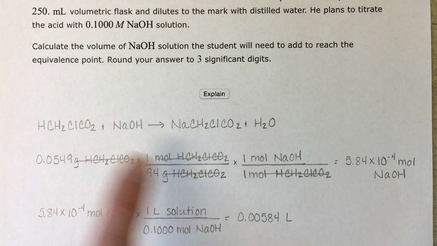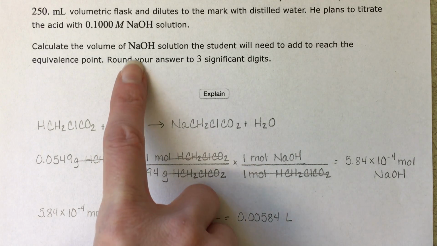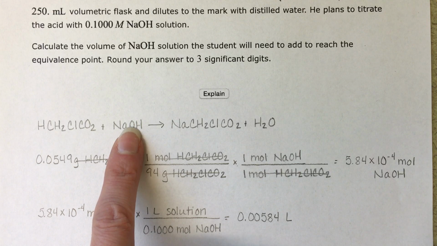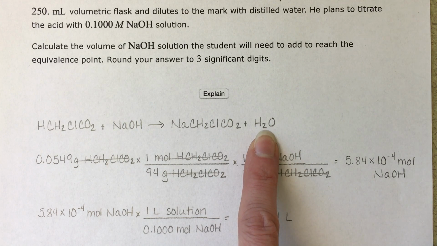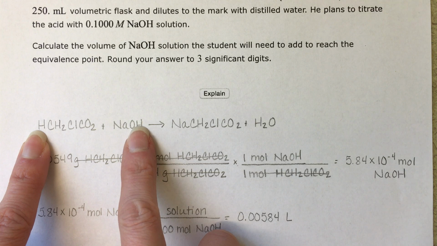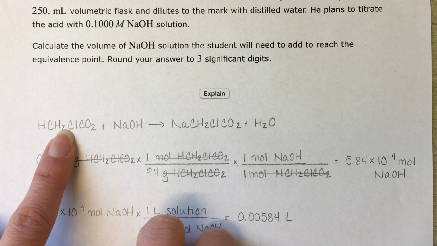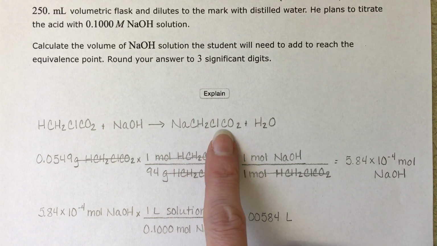We do know that it's an acid-base reaction, so we want to write our acid reacting with our base, sodium hydroxide. And if you remember from when we were doing types of reactions in class, the acid-base neutralization reaction produces water, so I went ahead and wrote that as a product of the reaction. And the water comes from the hydrogen of the acid and the OH of the base, meaning that the rest of this stuff, the CH2, ClCO2, and the Na, they come together to make an ionic compound.